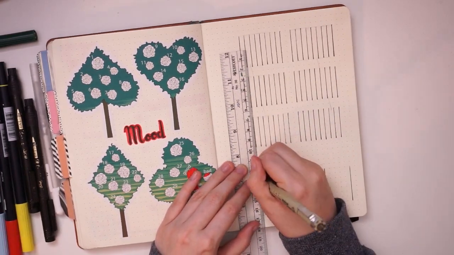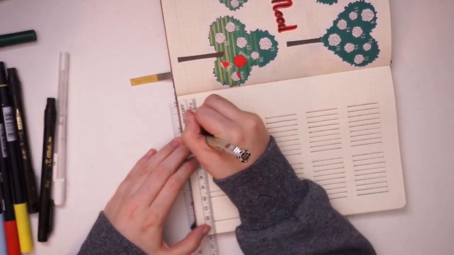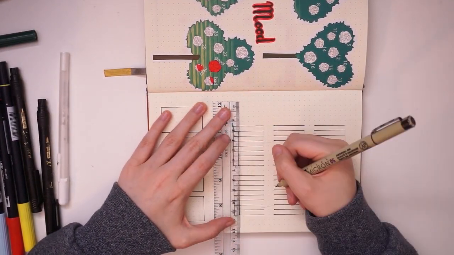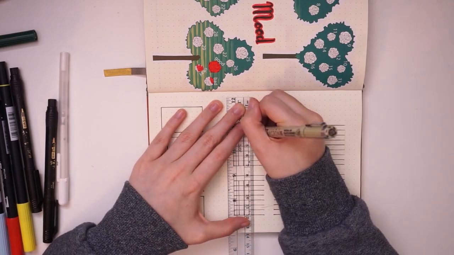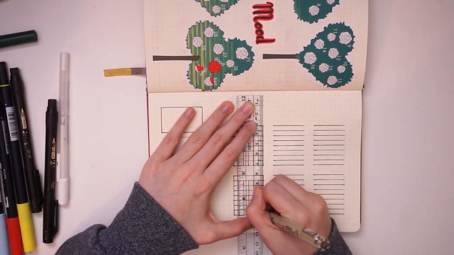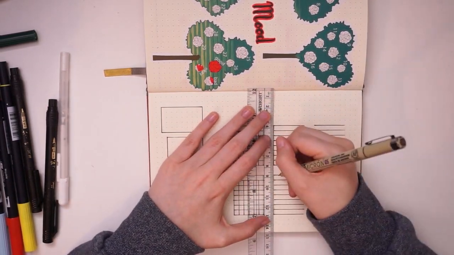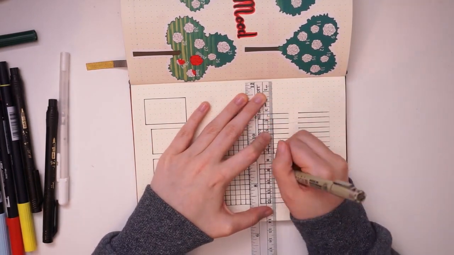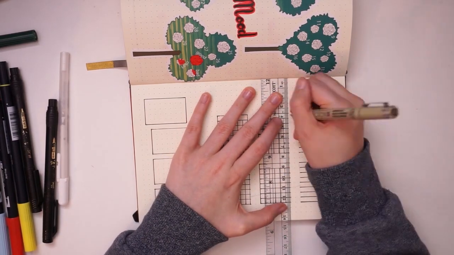I think it was kind of a neat idea, because if you guys have seen Alice in Wonderland, the original Disney movie, the way that they illustrated that was really neat to me. So I thought that would be a good idea for the mood tracker.